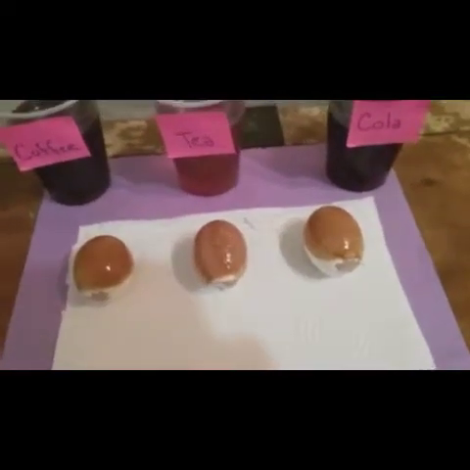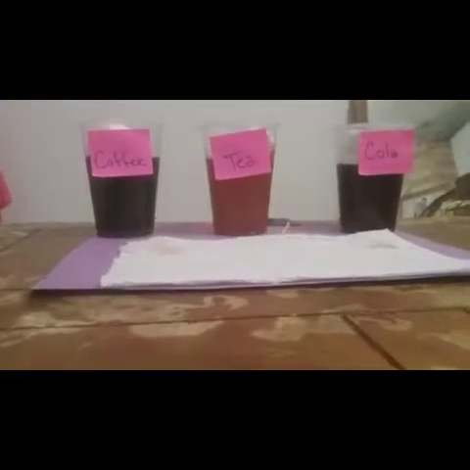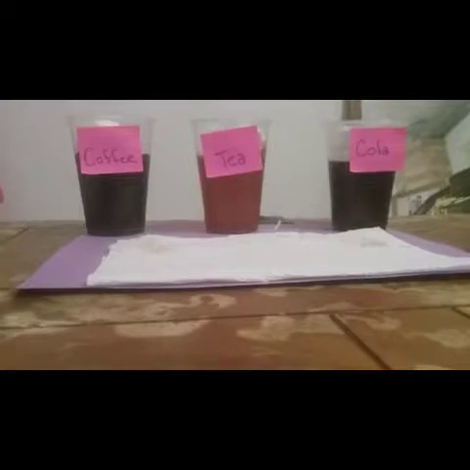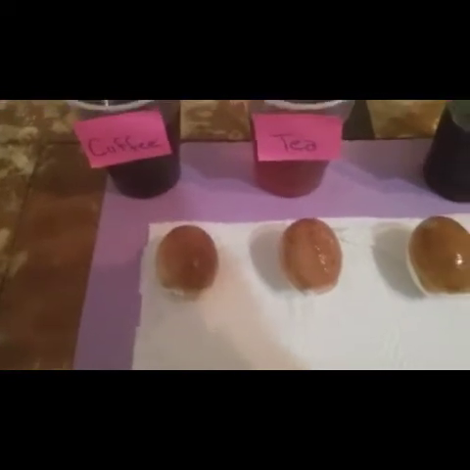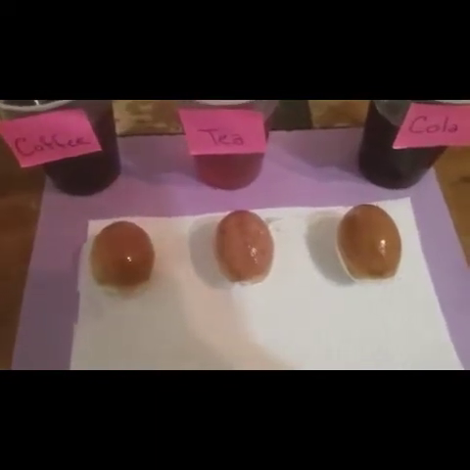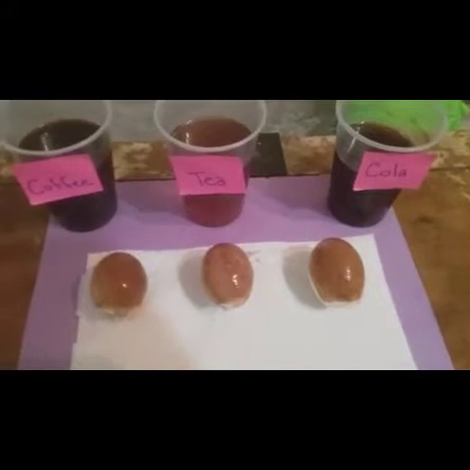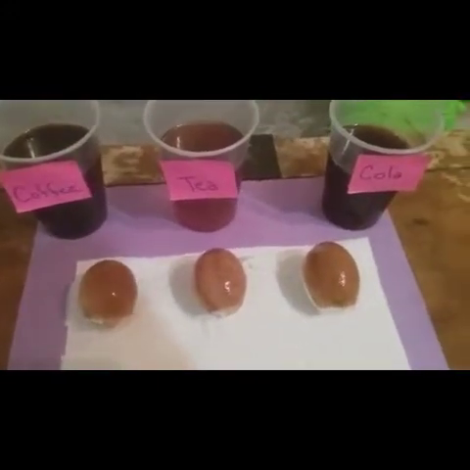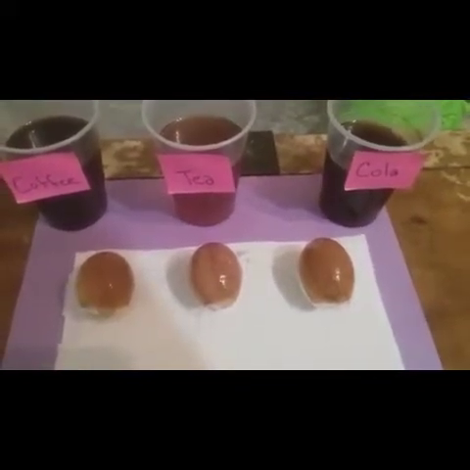Okay, till tomorrow. It is now 11:37 of day 3. This is our last and final day, and we will take out the eggshells and see the stain process. Okay, so here we are. Here is the coffee eggshell, the tea eggshell, and the cola eggshell. As we can see, the tea is still the one that is least stained compared to the coffee and the cola, and it seems like cola is still the one that was stained the most.